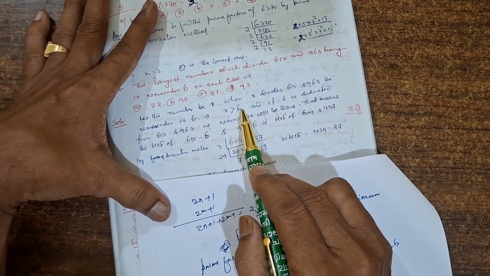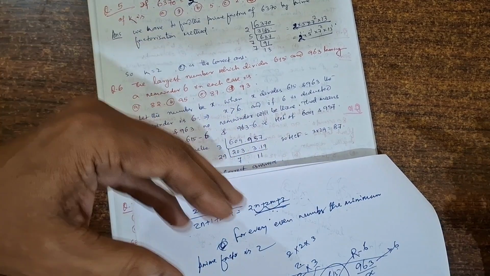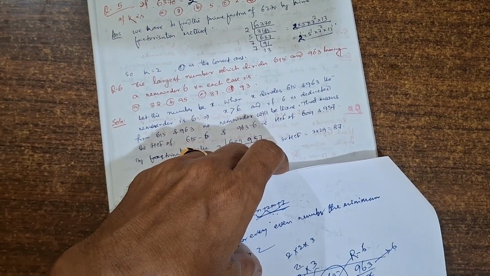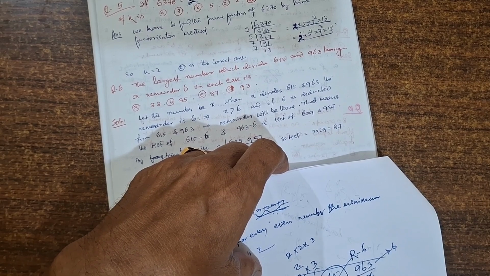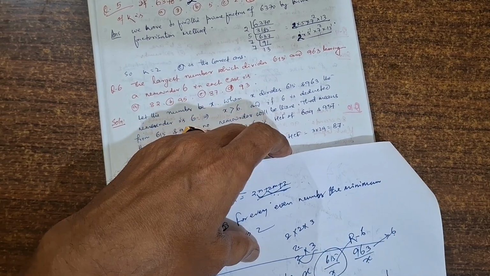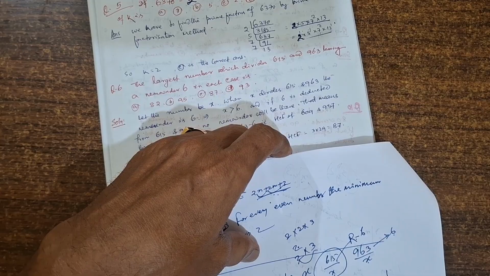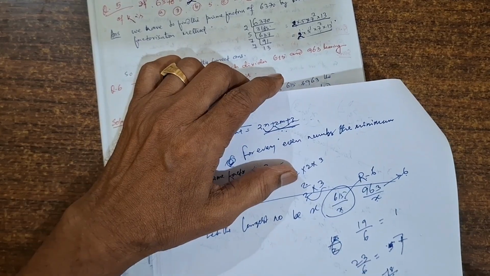Now the number x, where the remainder is 6, implies x is greater than 6. The fundamental thing is that the remainder must not be less than the divisor. If you are dividing by 6, the remainder cannot be 7, it is not possible.